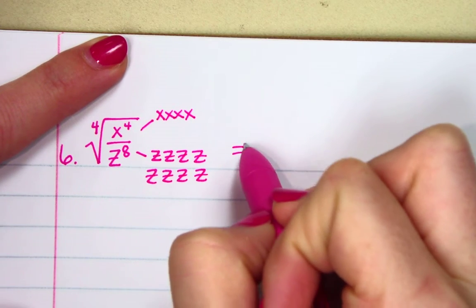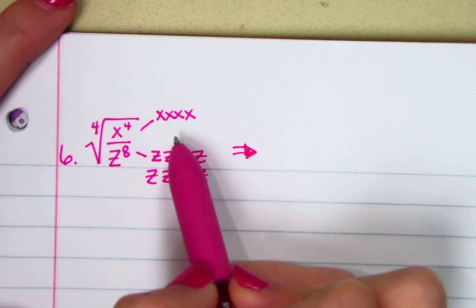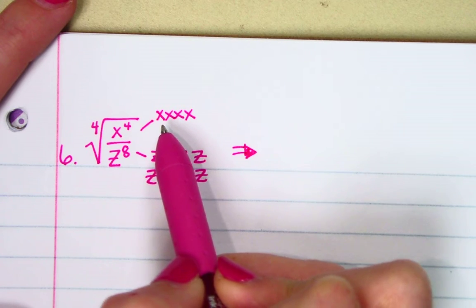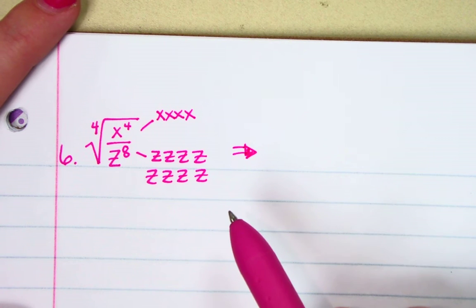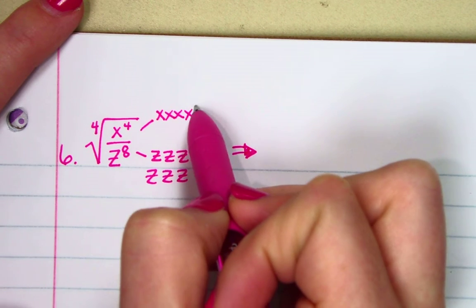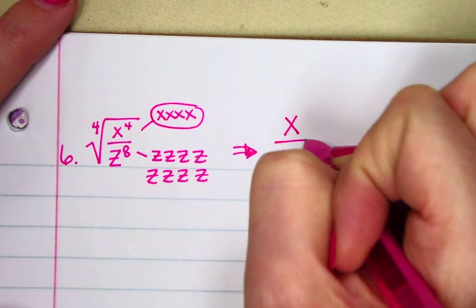Okay, so if I make a group of x's, how many groups of 4 do I have? 1 group of 4. Do I have any leftovers? No, right? So that's going to go on top. My x is going to go on top.